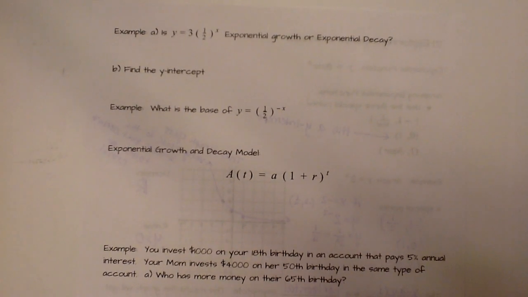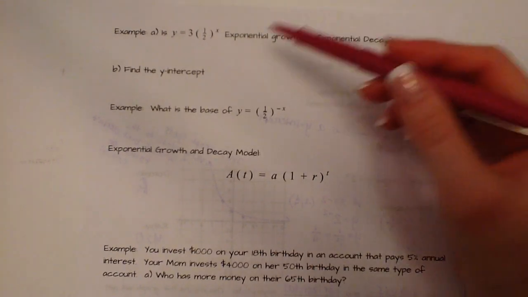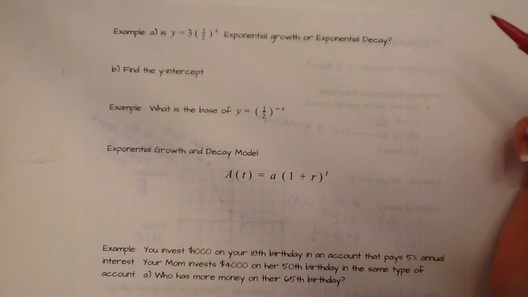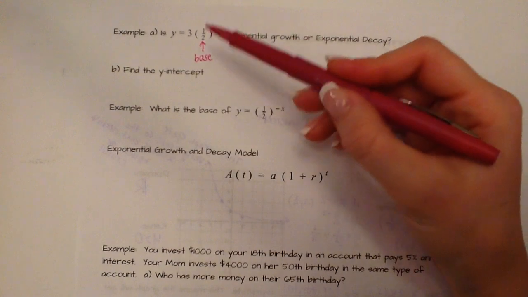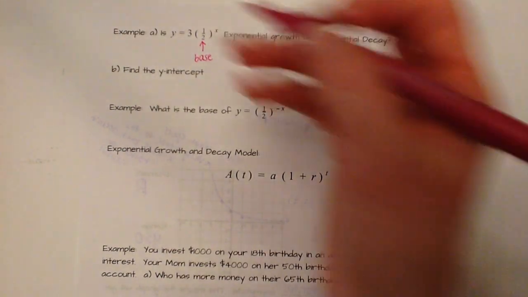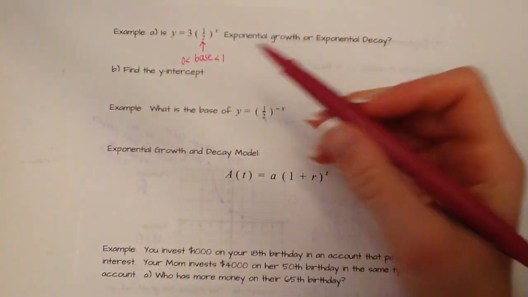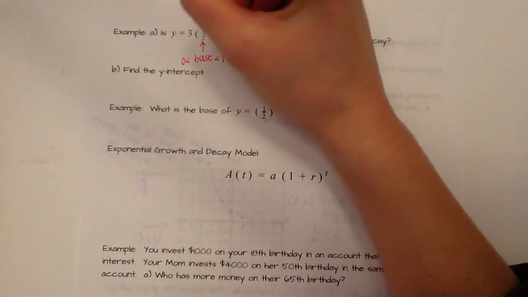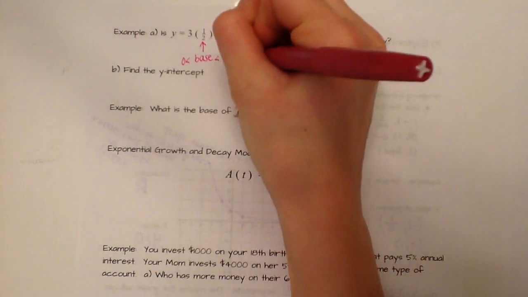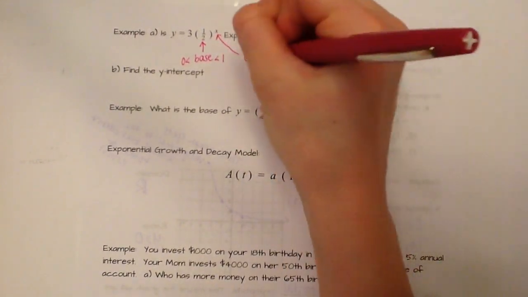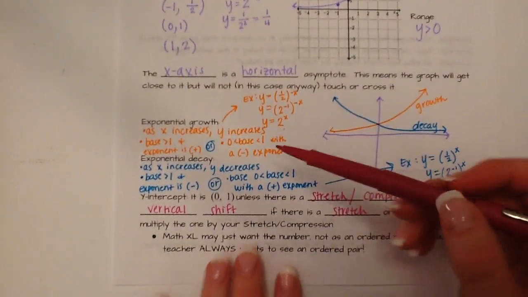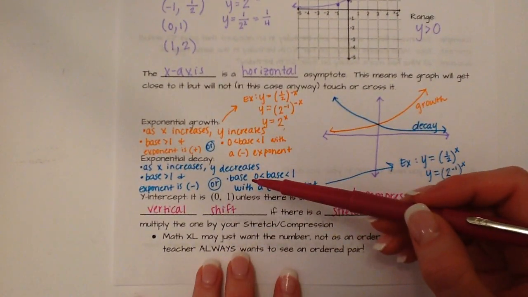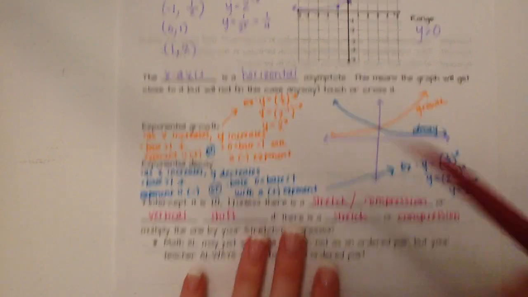Alright, so if we do an example, the first thing we want to know is if we have exponential growth or exponential decay. So the first thing we look at is our base. In this case, our base is 1/2. Well, if our base is 1/2, that makes our base between 0 and 1. Then we look at our exponent. If it's positive x, we have a positive exponent. And you can flip it back over. So we're looking at these two case scenarios. Our base is between 0 and 1. And since we have a positive exponent, it's going to be exponential decay.